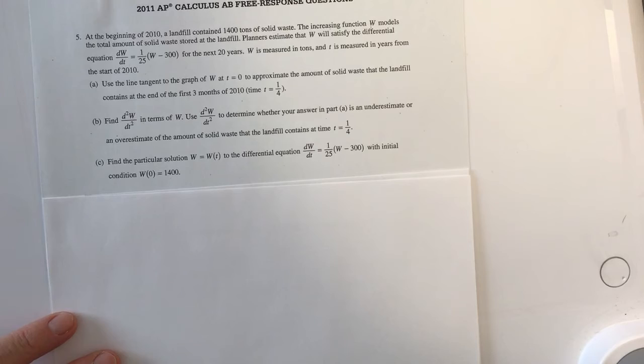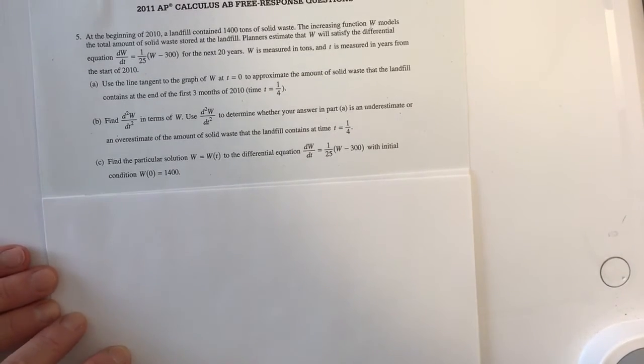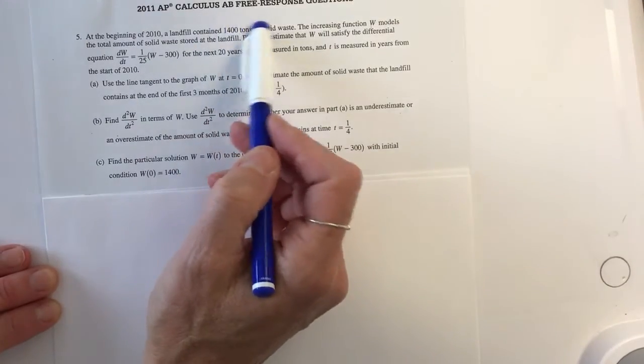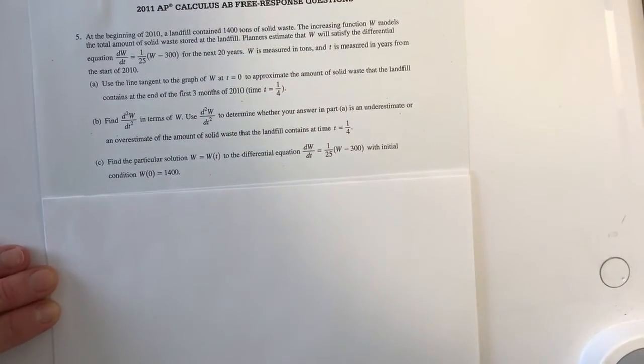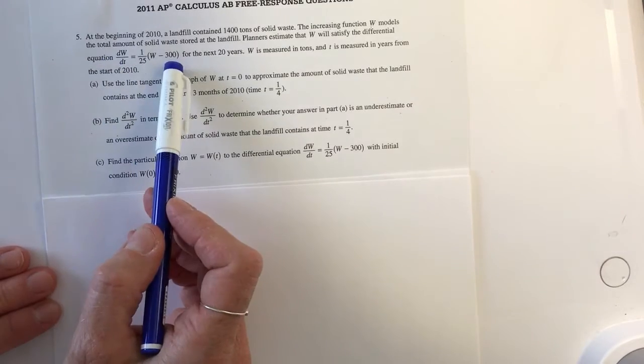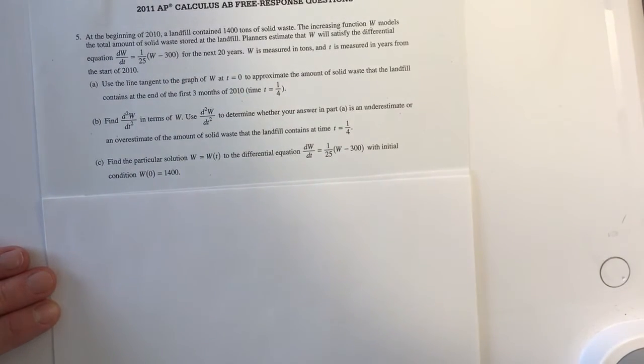So at the beginning of 2010, a landfill contained 1,400 tons of solid waste. So that is giving us our initial condition, right? At t equals 0, 1,400 tons. The increasing function W models the total amount of solid waste. Planners estimate that W will satisfy the differential equation for the next 20 years. W is measured in tons and t is measured in years from 2010.